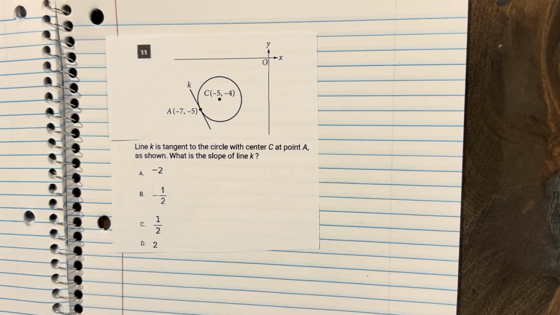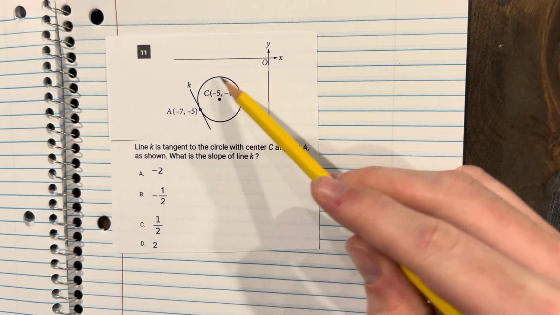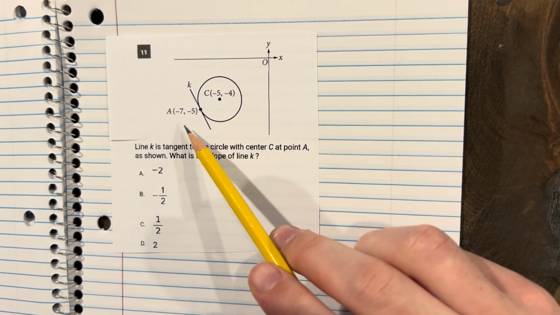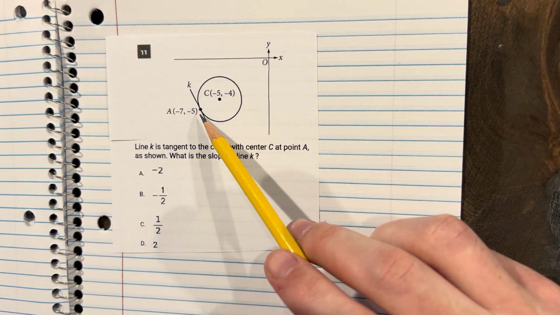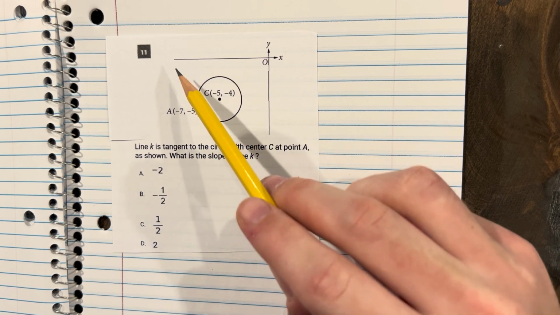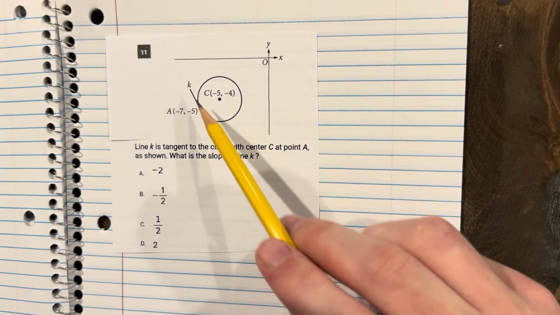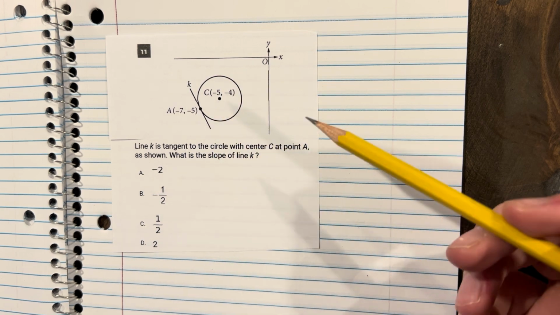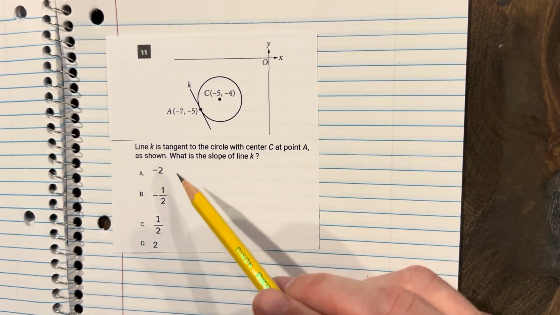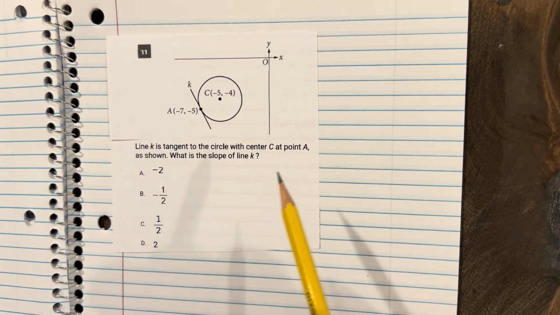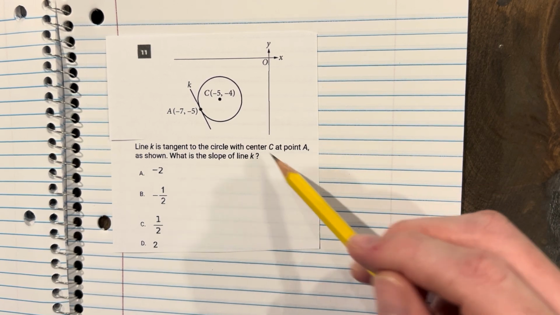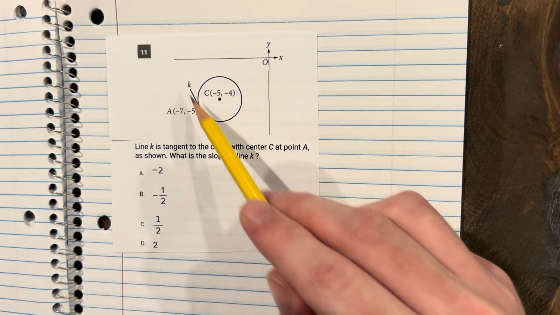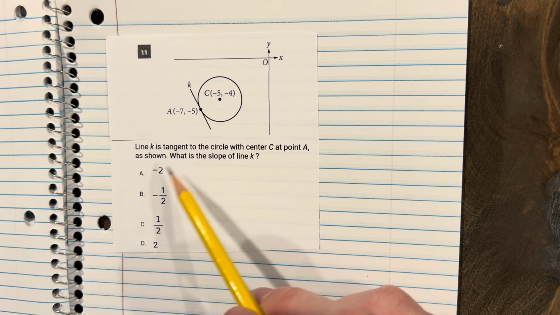All right, problem 11. So we have a diagram of a circle with a center at C. We have a point on the circle, which is A. And then we have K, which intersects the circle at point A, and only at that point A, which means it's tangent. Okay, and we can see that it's telling us all these things. We have line K is tangent to the circle with center C at point A. It's tangent at point A to the circle, and that's shown.